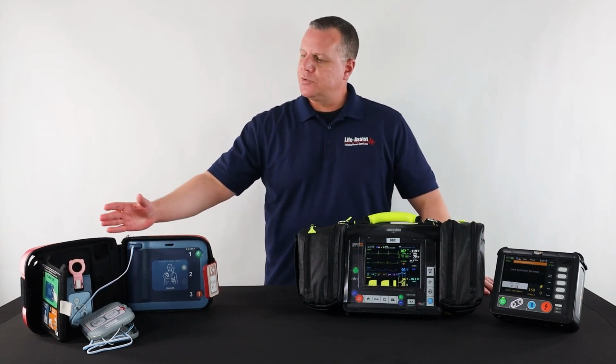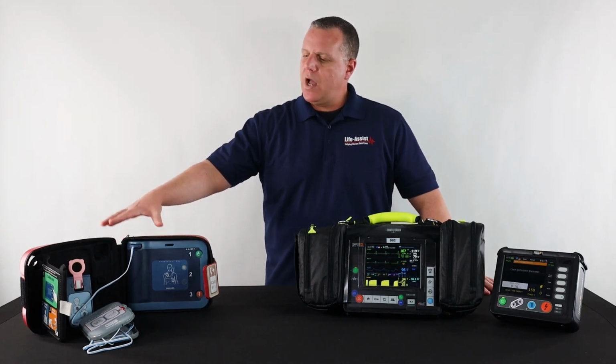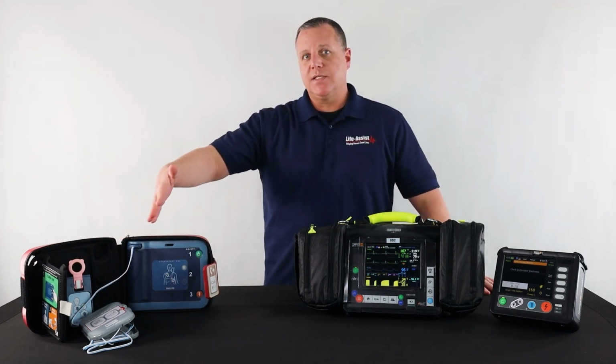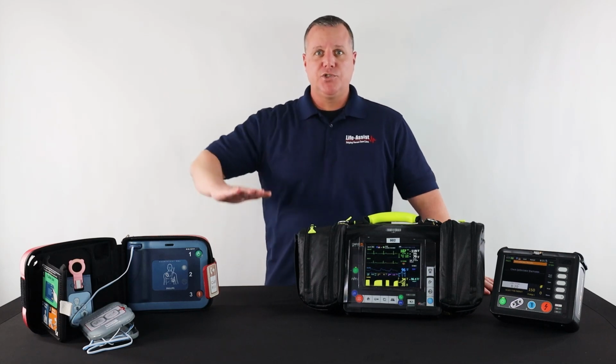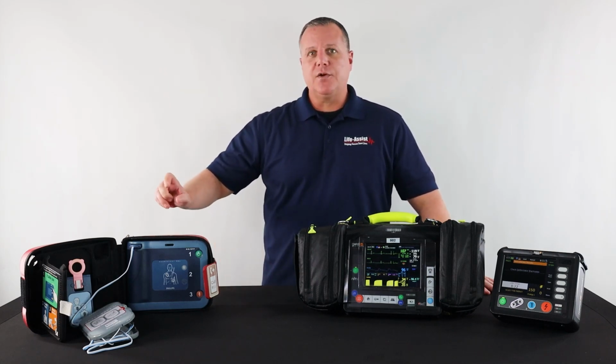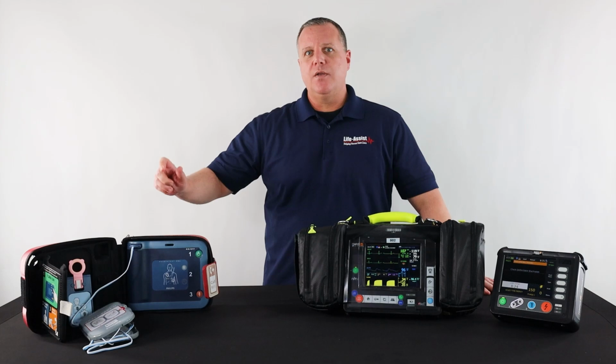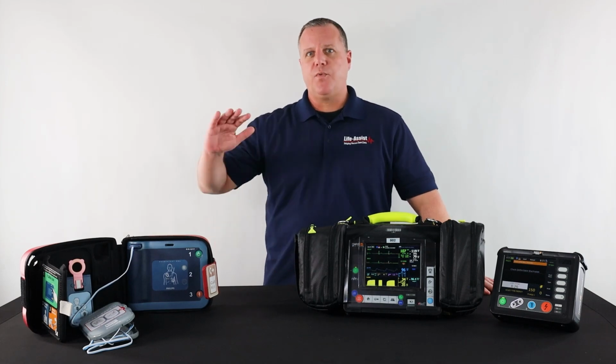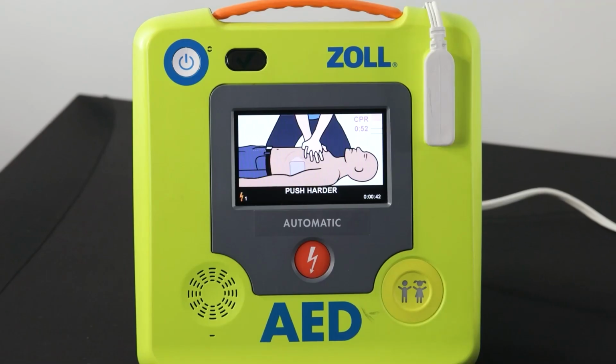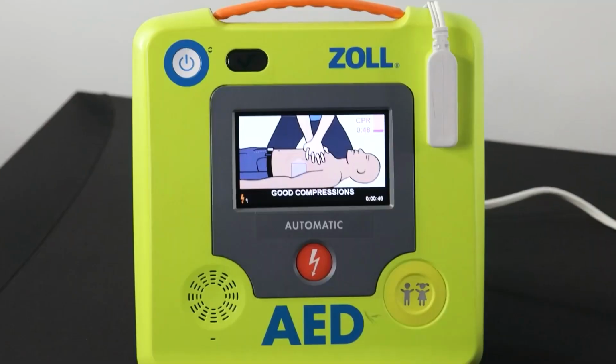Another thing it has is what's called a metronome. So after a patient is or is not shocked, when the person's doing CPR, it has a little clicker that clicks, and it keeps you on pace so you're doing CPR at the right rate. Push harder. Push harder. Good compressions.